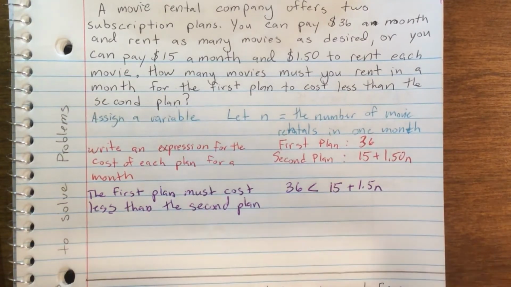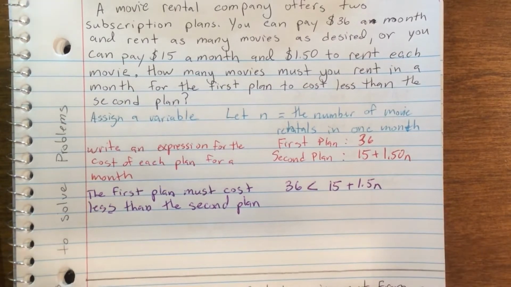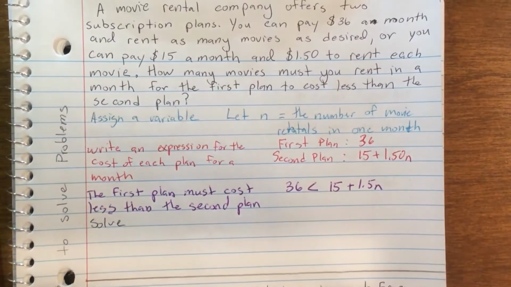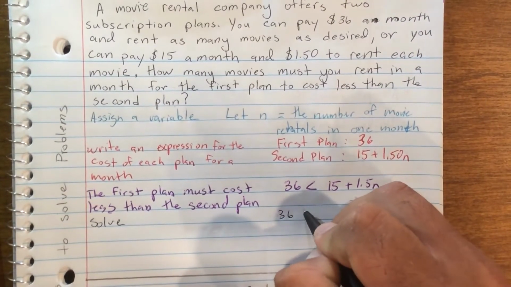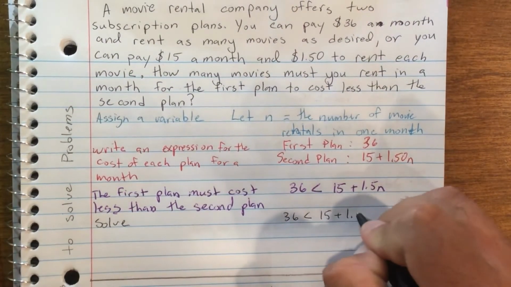So I'm going to rewrite this here with a pencil. The last one is solve. So we have 36 is less than 15 plus 1.5n.